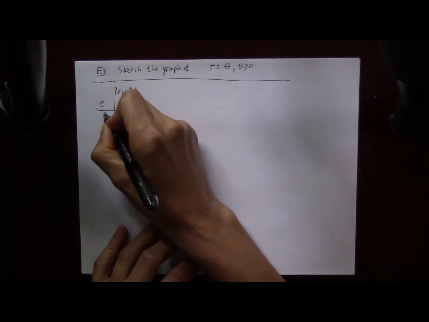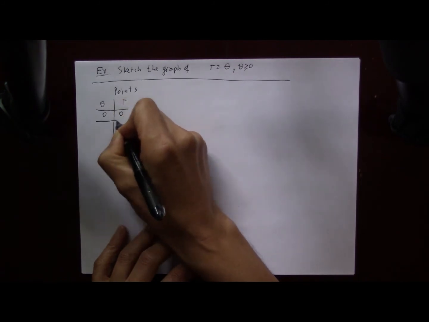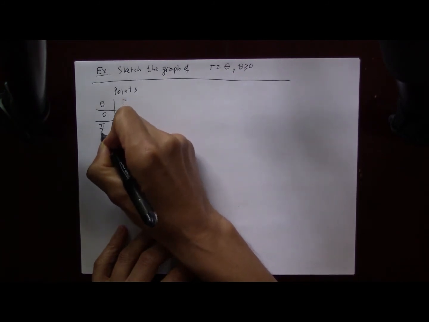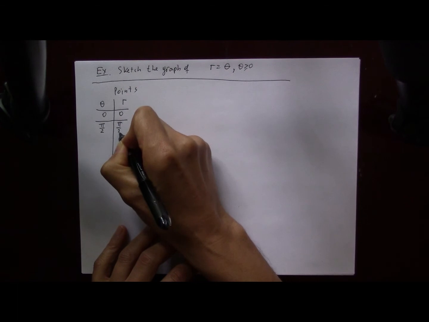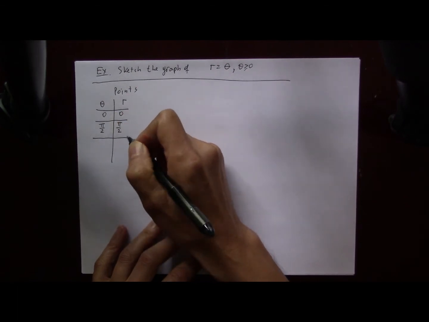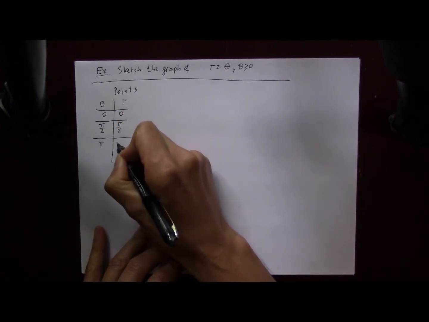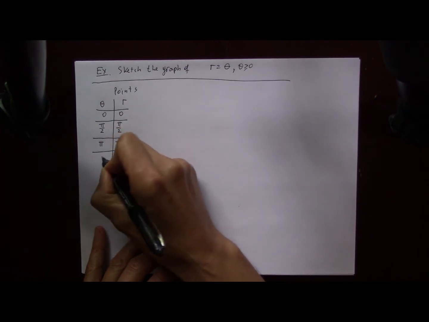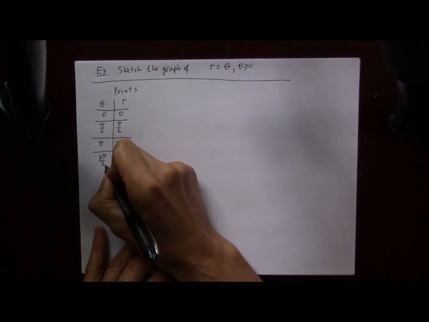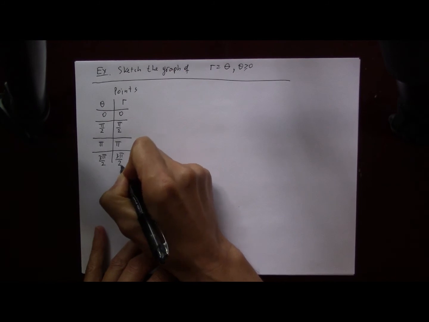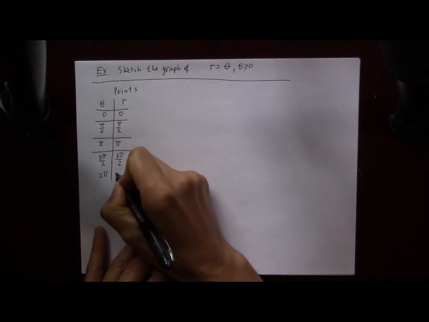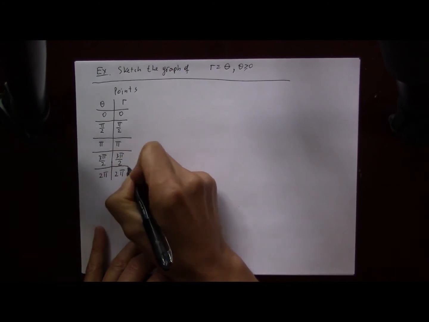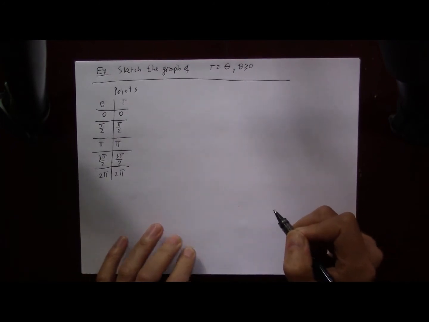So if theta equals 0, r equals 0. If theta equals pi over 2, r equals pi over 2. If theta equals pi, r equals pi, 3 pi over 2 gives 3 pi over 2, 2 pi gives 2 pi. Usually we do at least one rotation, just to see what is going on.